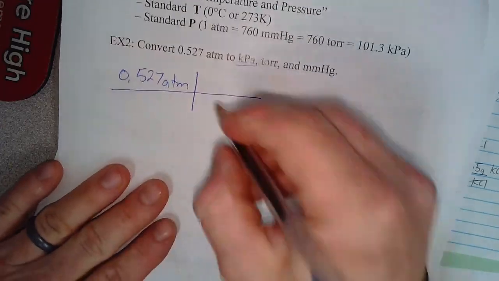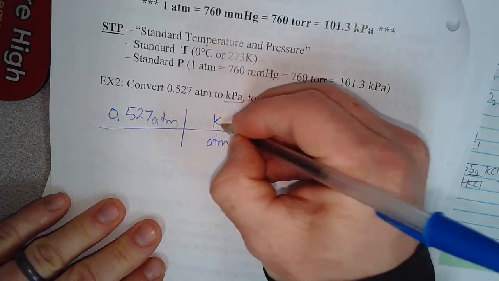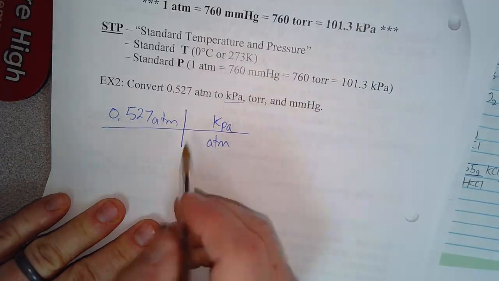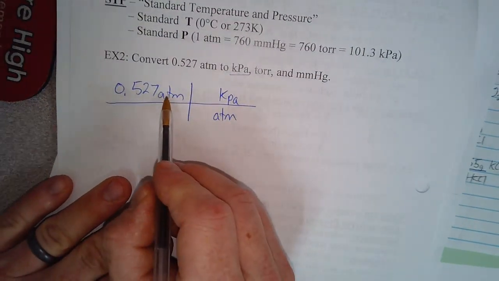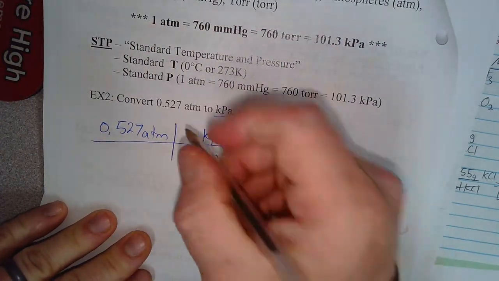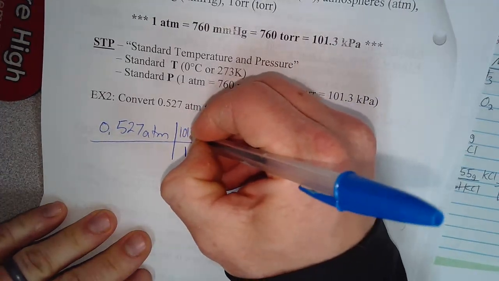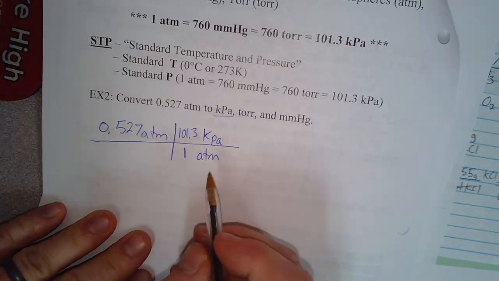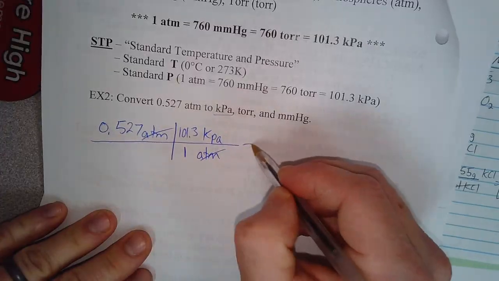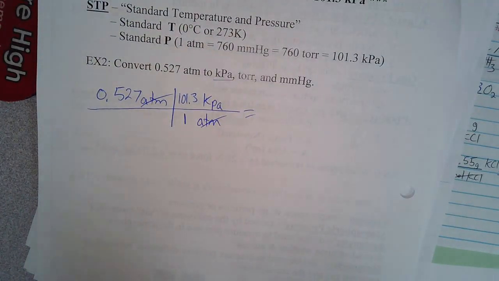So what I'm going to do is say I want to convert from ATMs to KPAs. And I arrange it so the ATMs will cancel out, and then look, it says 1 atmosphere equals 101.3 of those, so 1 goes with atmospheres and 101.3 goes with KPAs. Atmospheres cancels out, and then I'll just be grabbing a calculator and doing a little bit of math here.